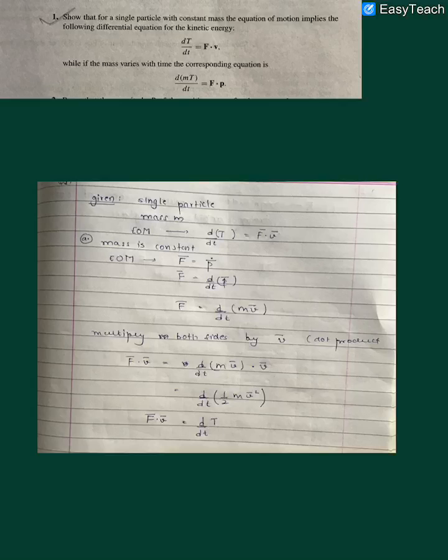Here today we will solve the first question of chapter 1 from Goldstein. The question reads: show that for a single particle with constant mass, the equation of motion implies the following differential equation for kinetic energy. This is the equation that we have to prove where the mass is constant, while if the mass varies, the corresponding differential equation would be this.